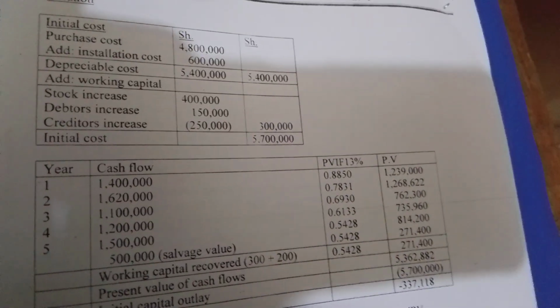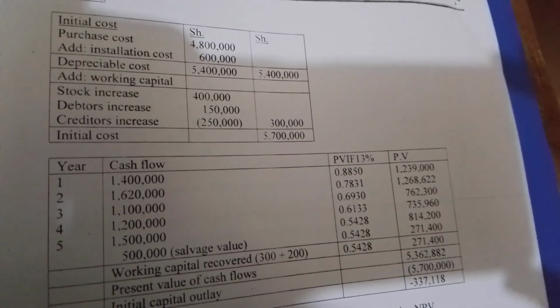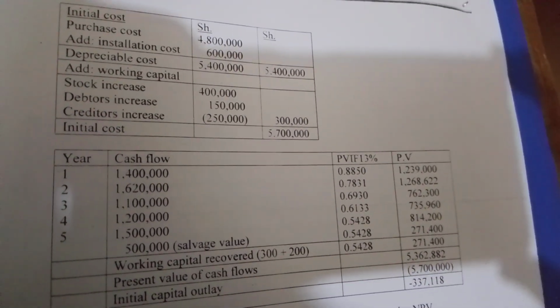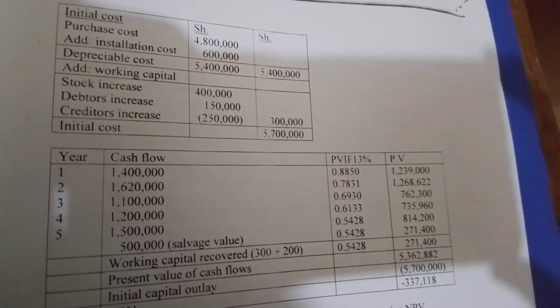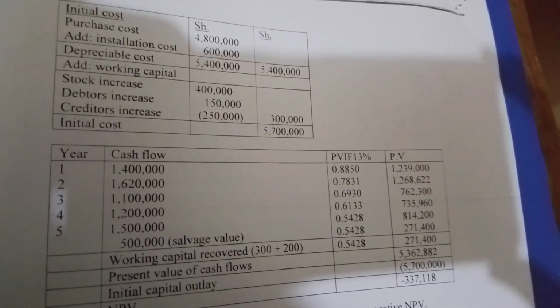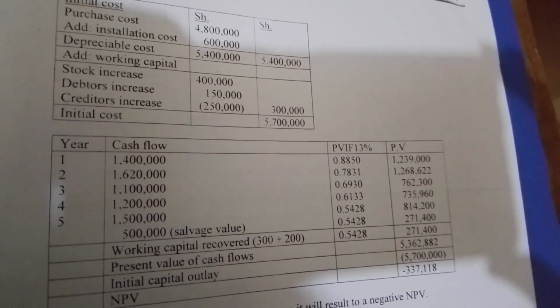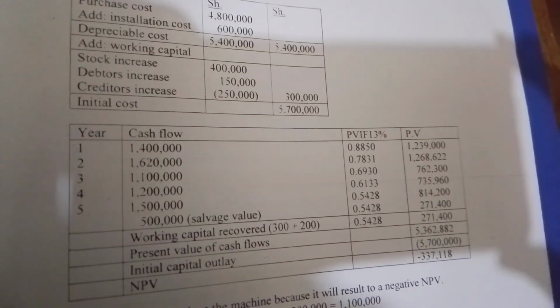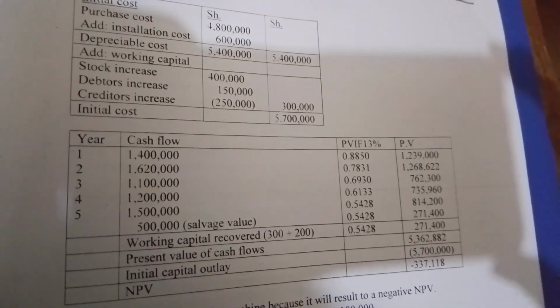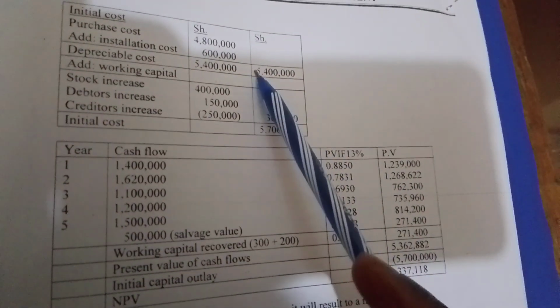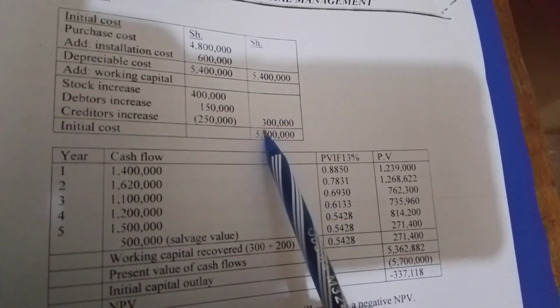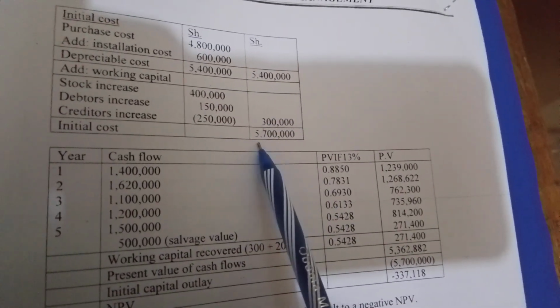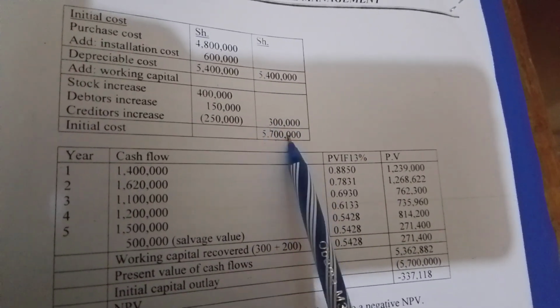So if you purchase a machine and the changes in working capital occur by the start of the economic life of the asset, then such should be part of the initial cost. That is where you have taken 5.4 plus 300,000, which is 5,700,000.